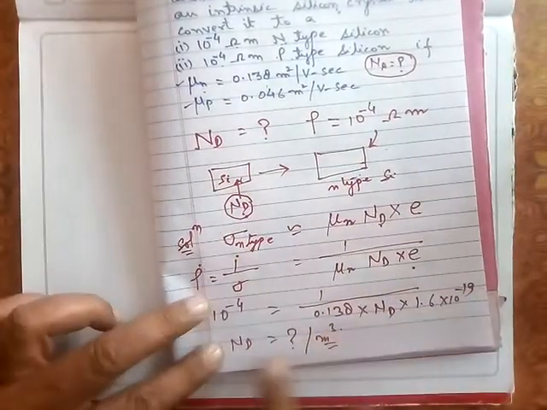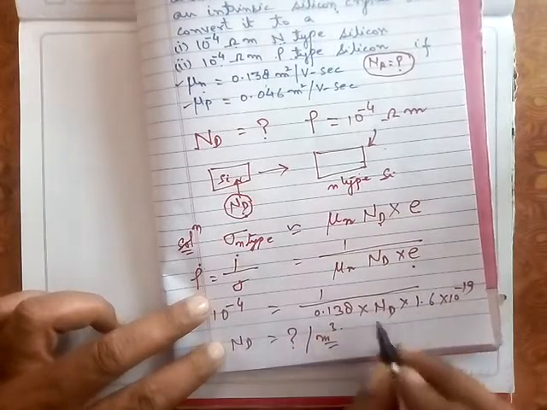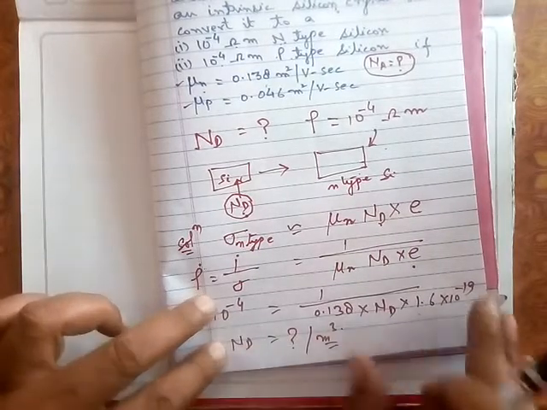Second part, first part I have done with you. Do these calculations and find the value of this. I hope that this is clear to you. Next, I'll take one more problem, the last problem.